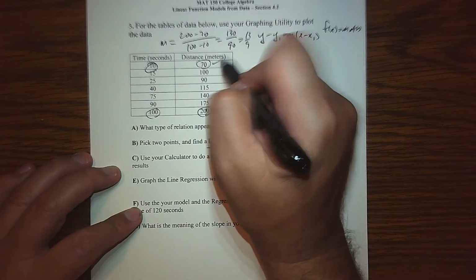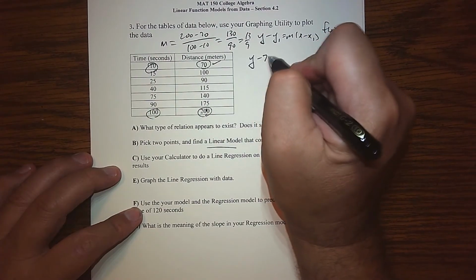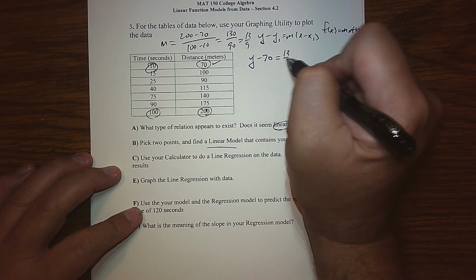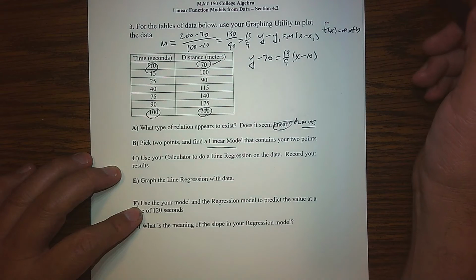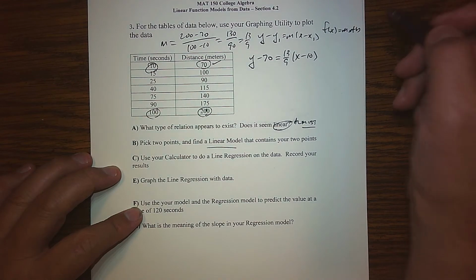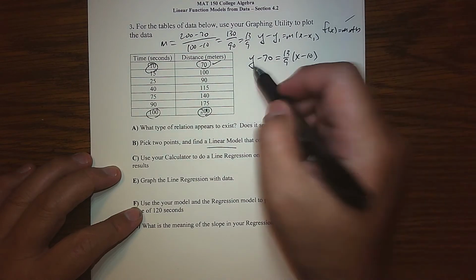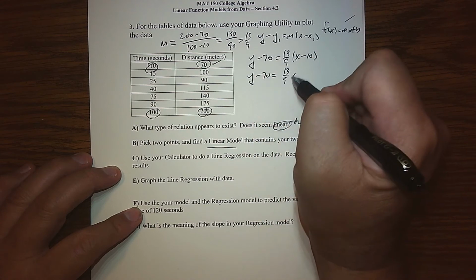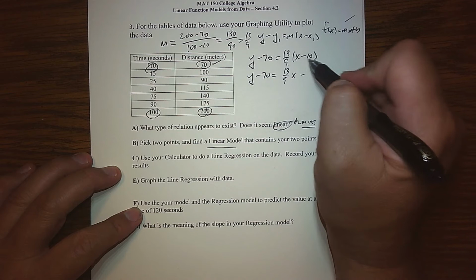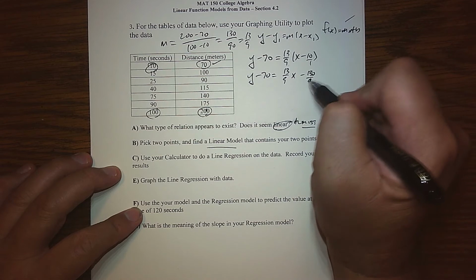So how about I use this data point here? So we got y minus 70 equals 13 over 9, x minus 10. And so there's basically our point slope model. To get it in this form, we got to solve for y. So I'll first distribute that 13 over 9. 13 over 9 times 10 over 1 is 130 over 9.